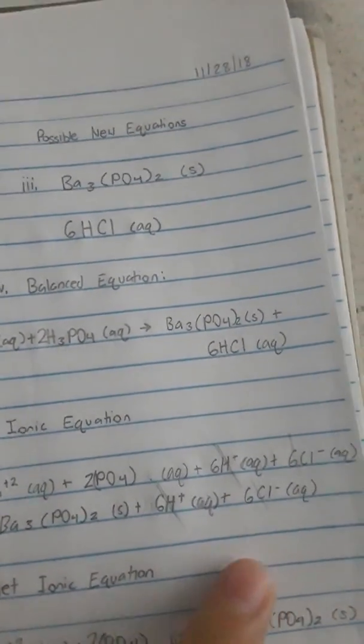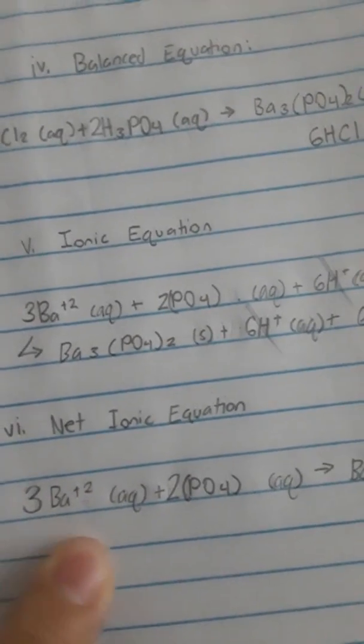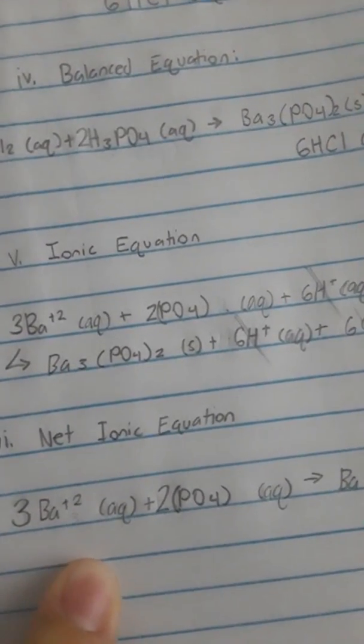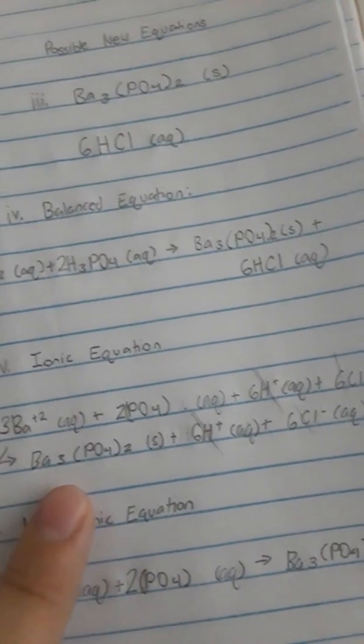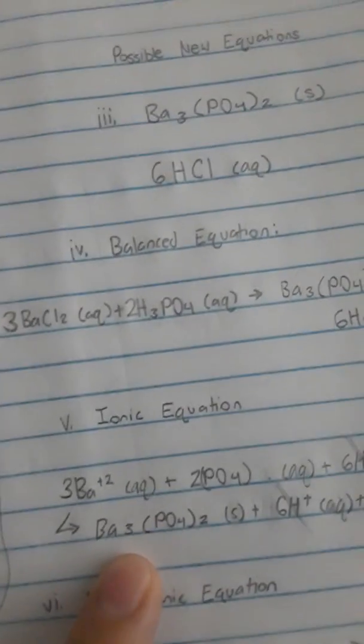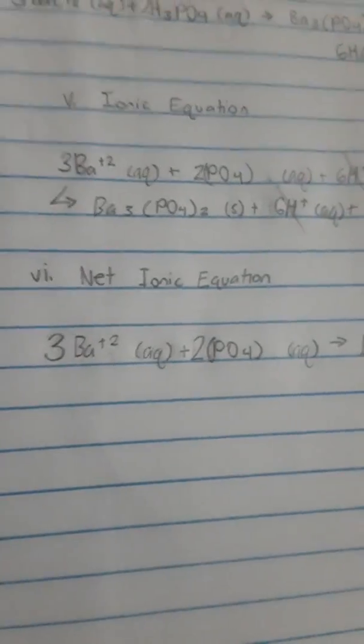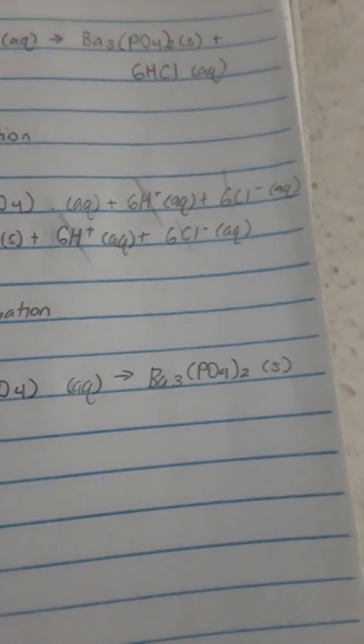However, 3Ba+2 aqueous and 2 PO4 aqueous did change and combined into Ba3(PO4)2. So this makes it Ba3(PO4)2 solid. And that is my net ionic equation: Ba3(PO4)2 solid.